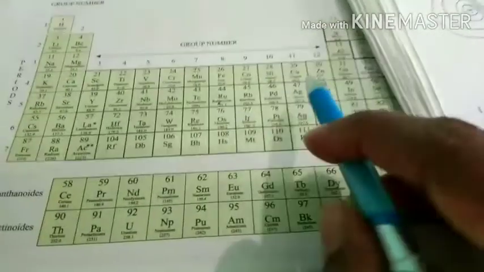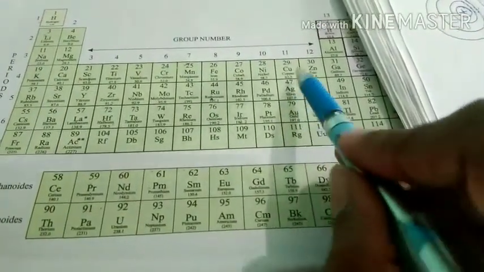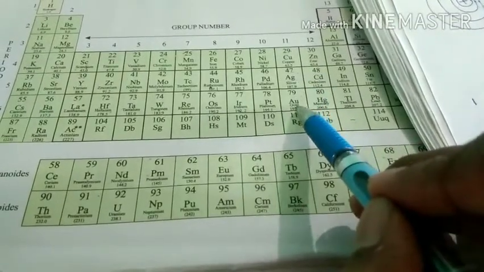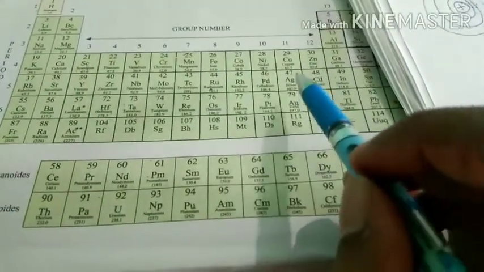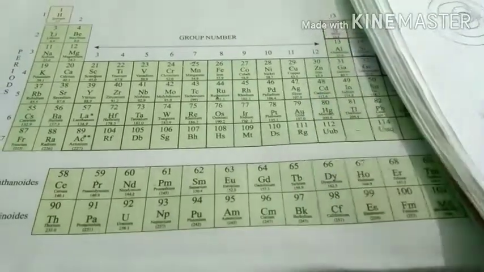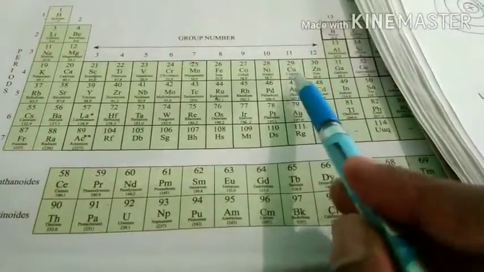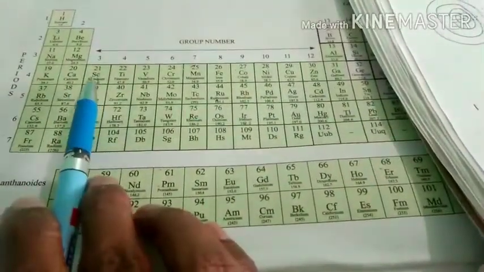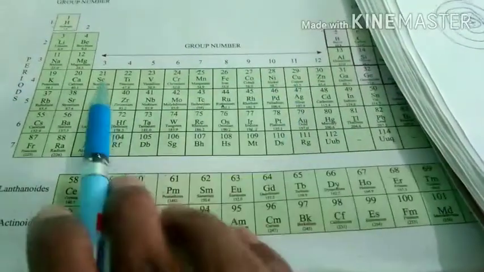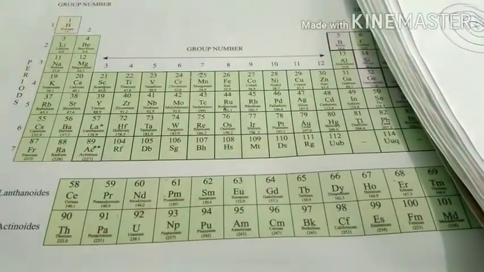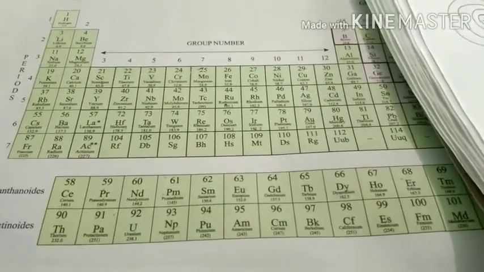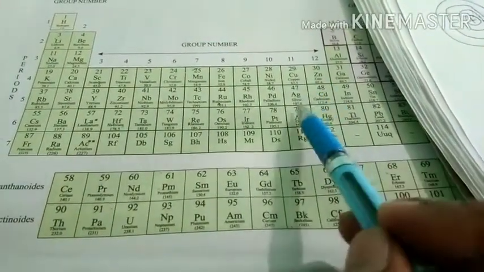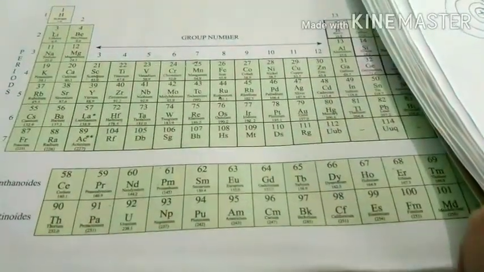Not only copper, but also silver and gold, because all have a similar electronic configuration. That is why these are put in the same group. Silver and gold also have transitional properties in oxidation state. That is why copper, silver and gold are d block elements as well as transition elements. So from this group to this group, all are transition elements as well as d block elements, because these elements act as transition elements in oxidation state.